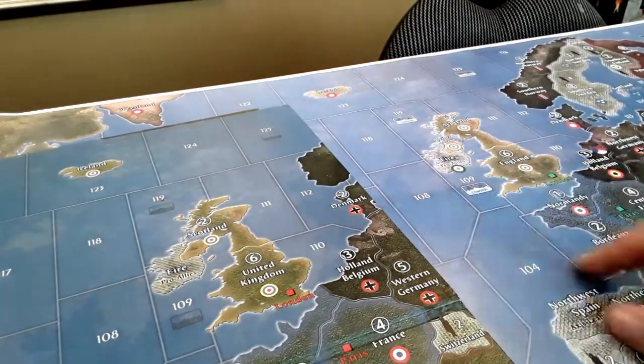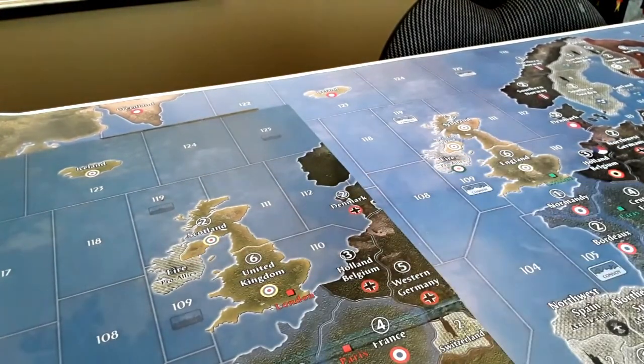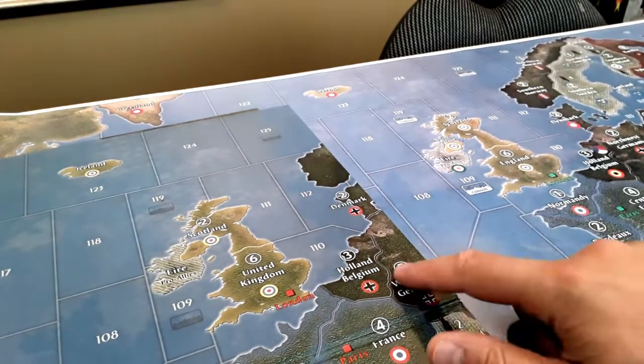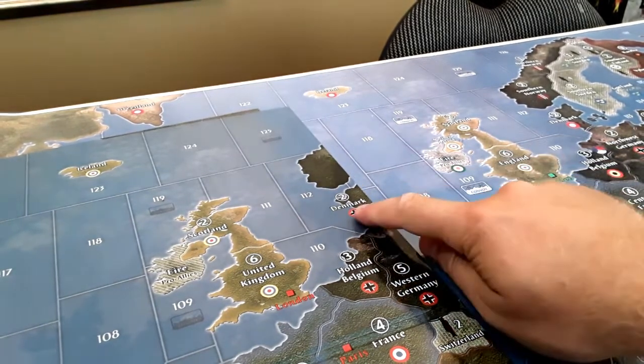Pro-Allies, a roundel has been added. Looks good. Also, you see an extra territory, I guess, has been added here in Ireland, which, yeah, sure, why not? That doesn't really harm me too much. Holland and Belgium now have 2 roundels in 1 territory, so that's interesting. And Denmark now has its own roundel.